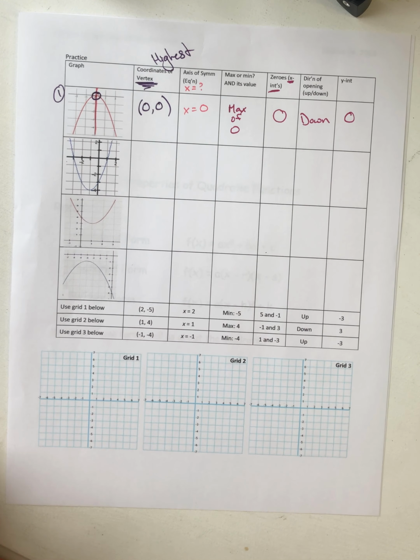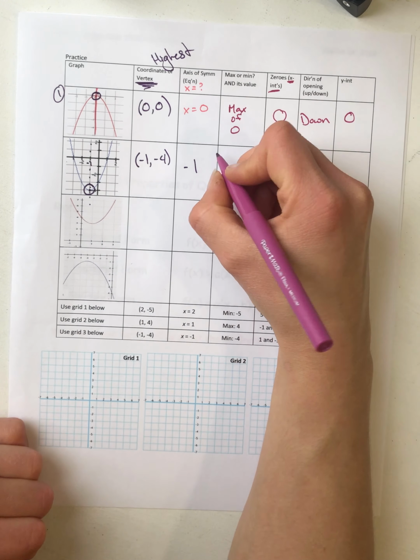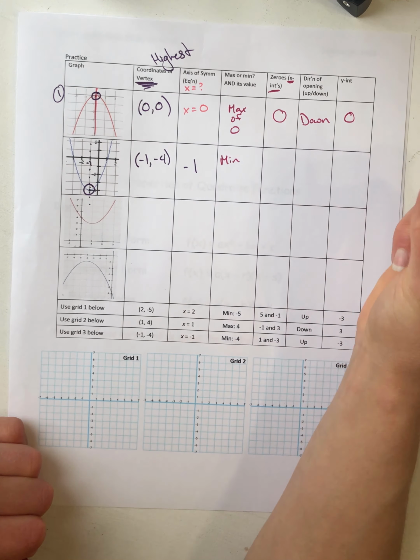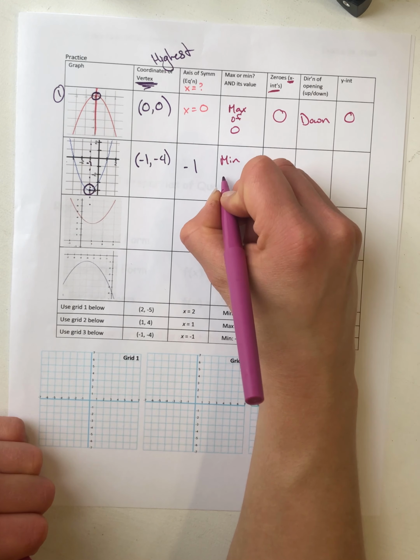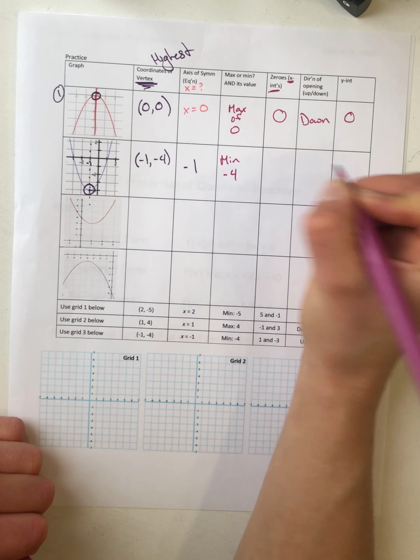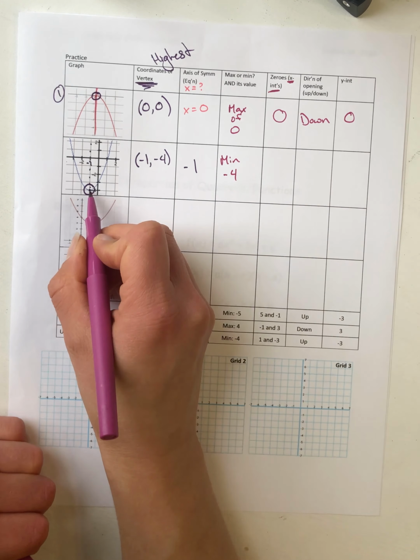And our maximum or minimum value, so because it's opening up, we're going to have a minimum value. Our minimum is -4, because this is our y value.